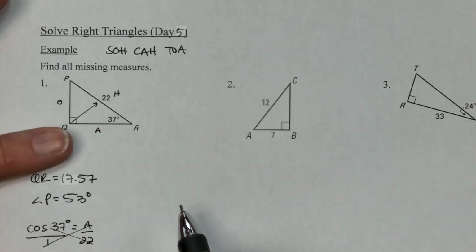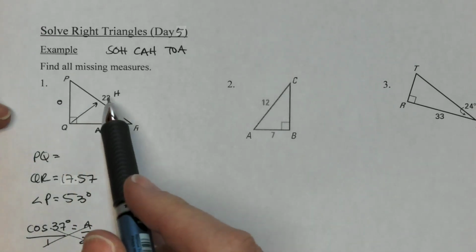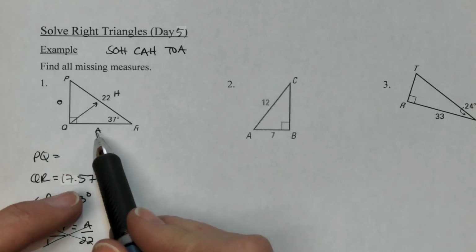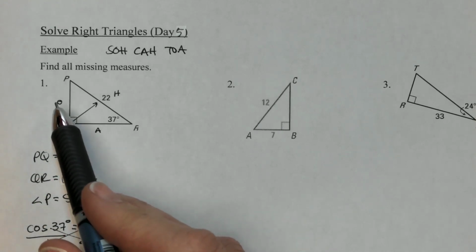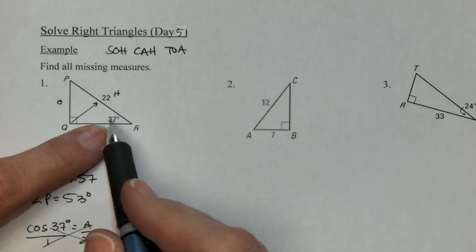Now we have the other one to solve for, so I'm just going to cover this up. Again, I could use this to figure out this side, like we could do a little Pythagorean theorem. But if I mess this one up and I use that, then there's a very real chance I'm going to mess this one up too. So I'm going to just ignore that and just stick to what they gave me in the picture, which is the 37 and the 22.